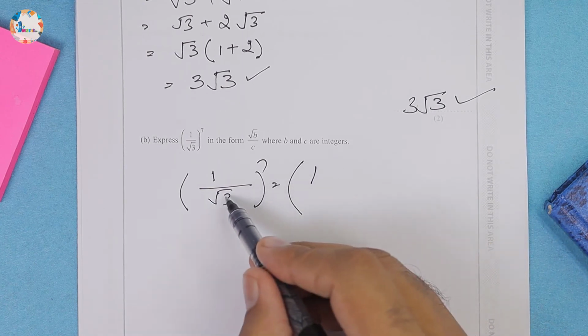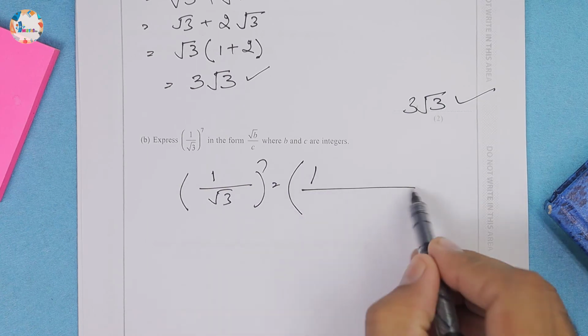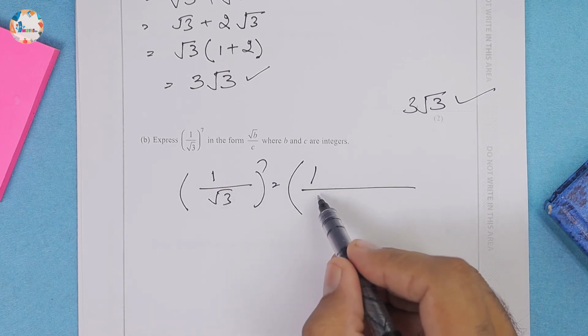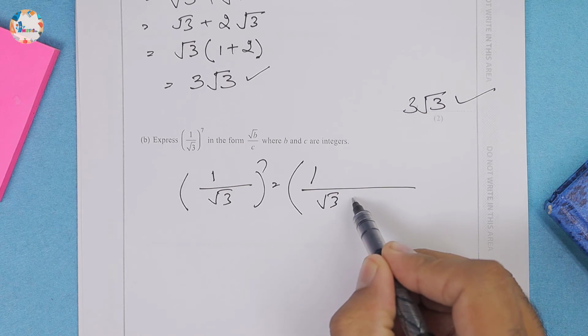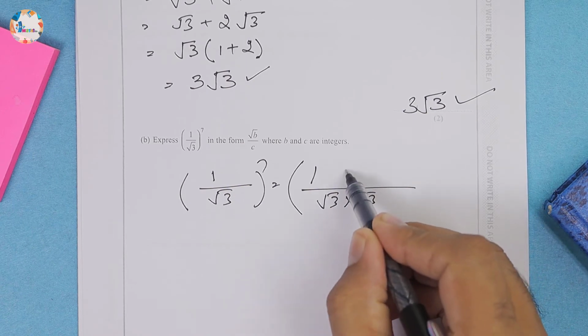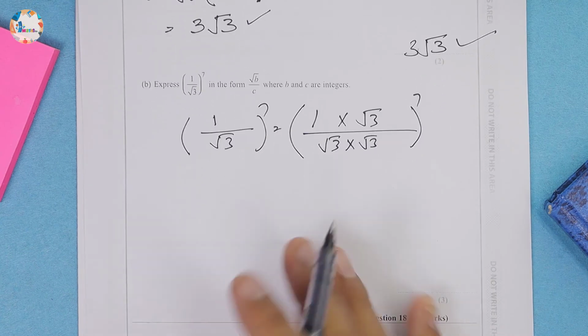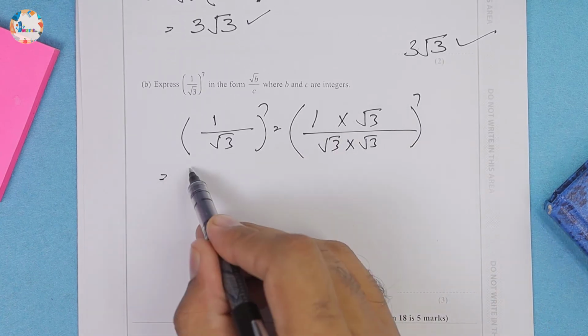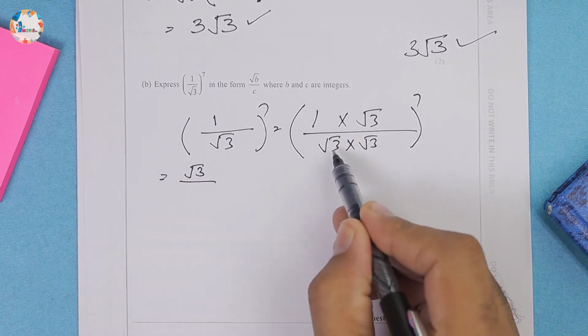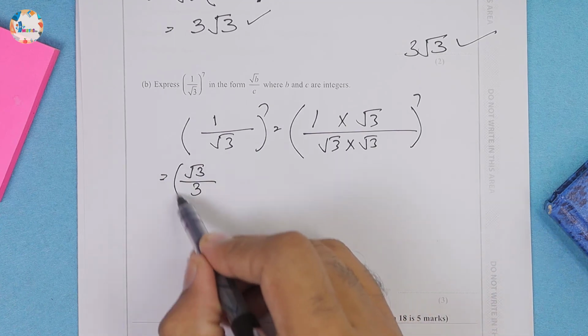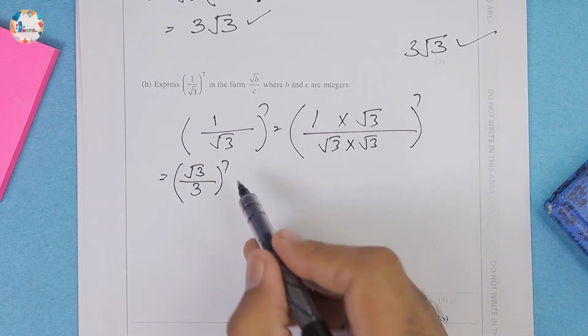We can write under root 3 and multiply this by under root 3 and multiply this by under root 3 whole raised to 7. And now we can rewrite this as under root 3 over this into this will be 3, and this will be whole raised to 7.